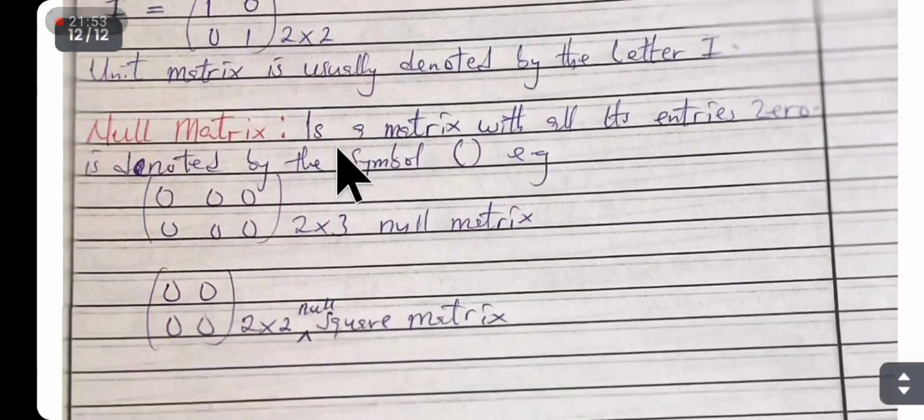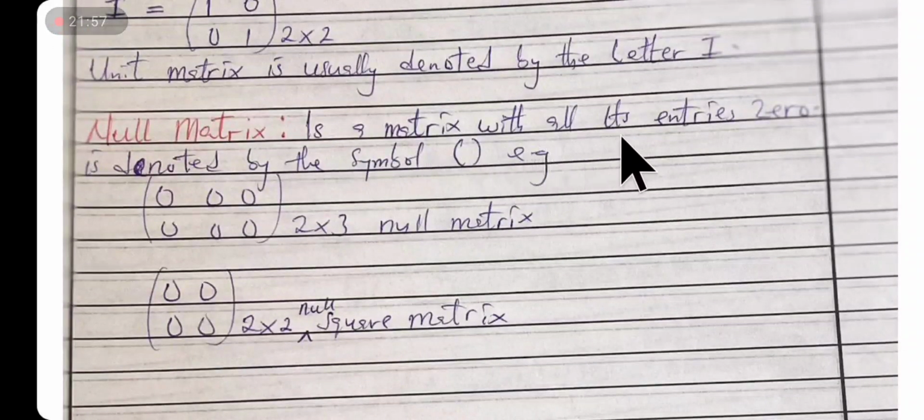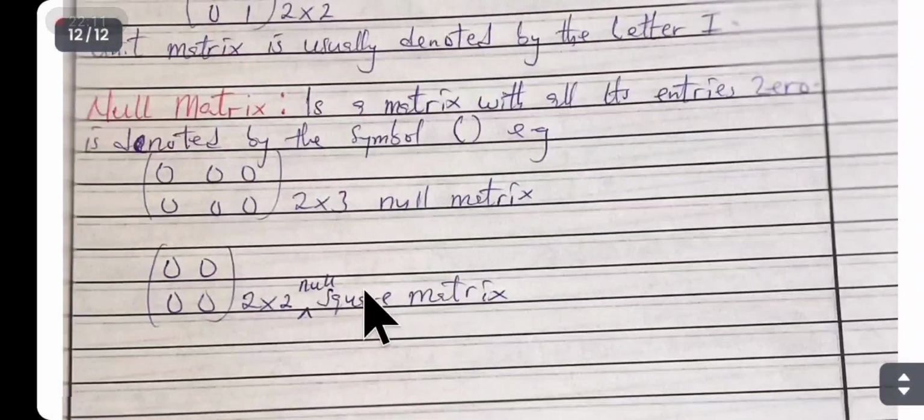All right. Then we have a null matrix. A matrix with all the entries 0 is denoted by the symbol of an empty bracket. For example, you see, all of the elements here are 0. So it's a null matrix. Look, all the elements are 0. It's called a null matrix.